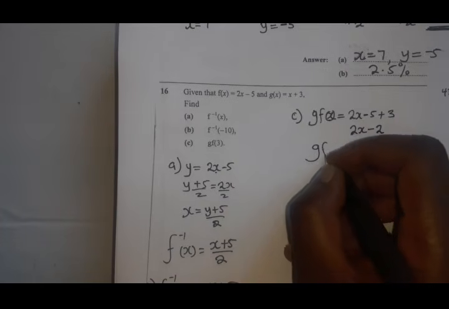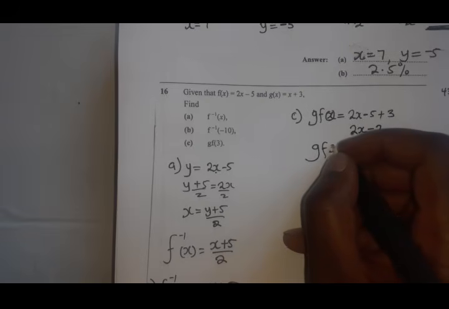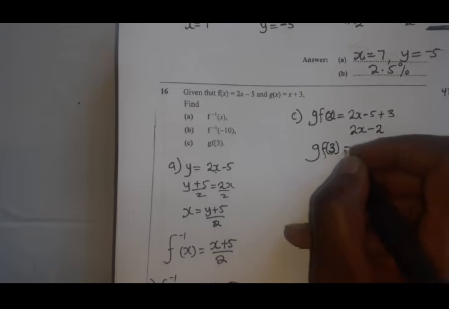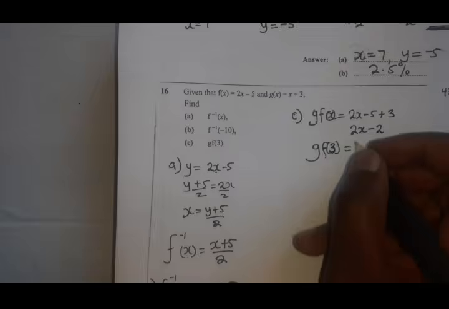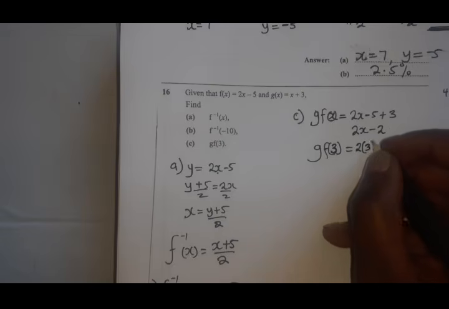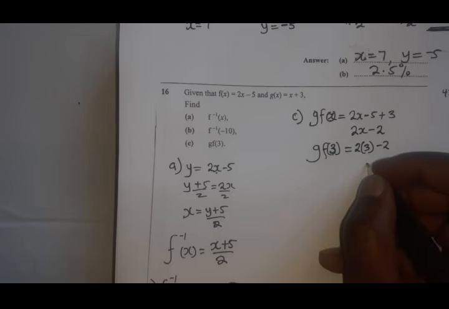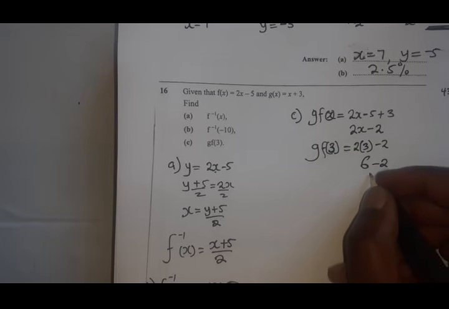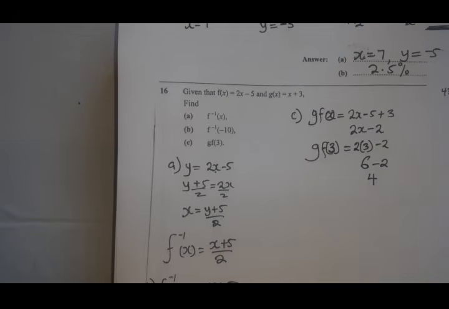Then g, now here we put 3. It means where there is x here, we put 3. That will be 2 multiplied by 3 minus 2. What do we get? 6 minus 2, and this is going to give us 4. So for (c), we are getting 4.